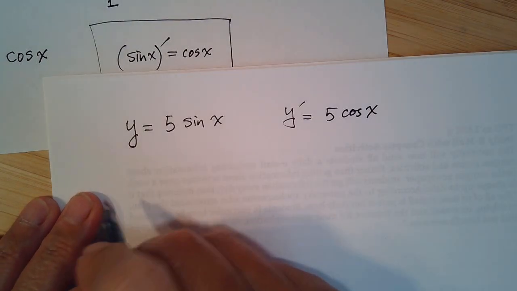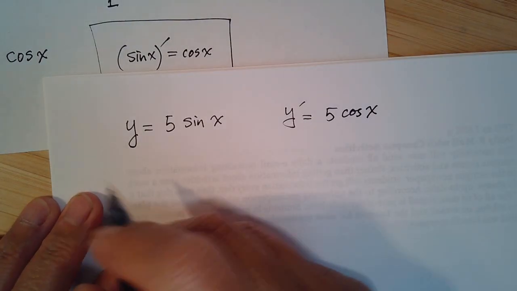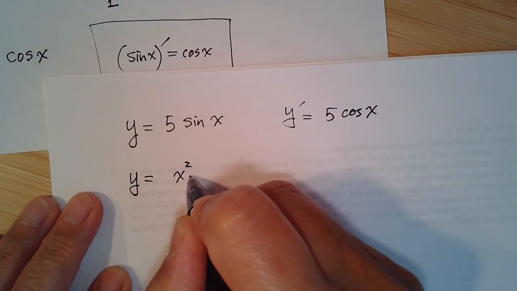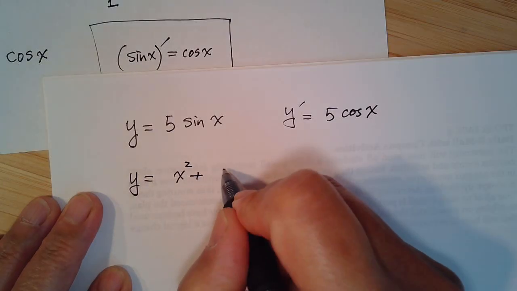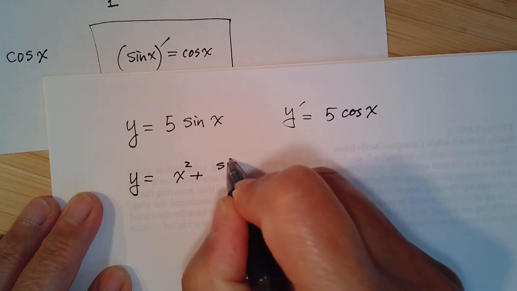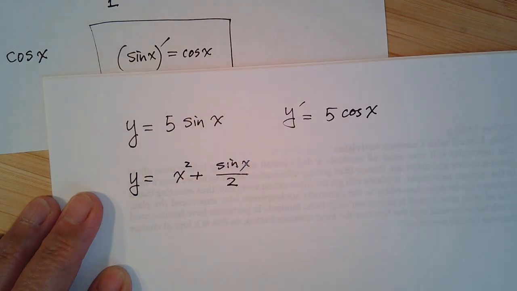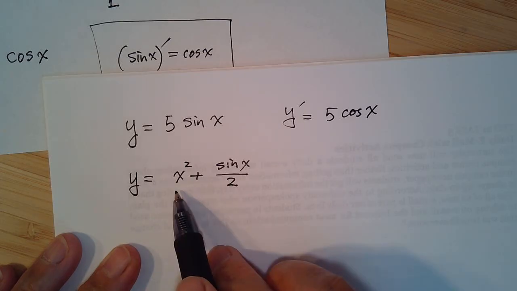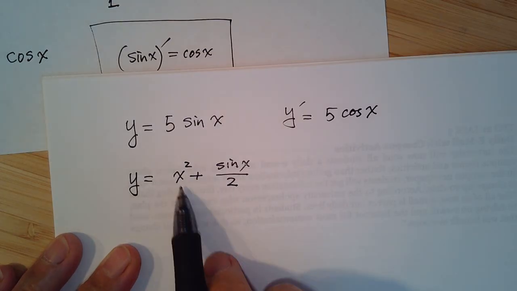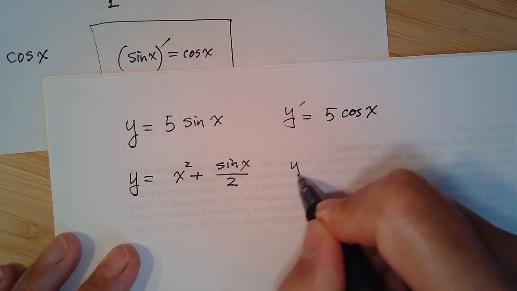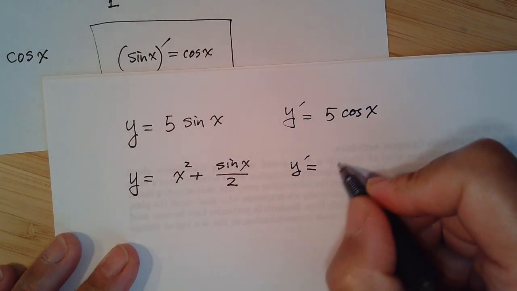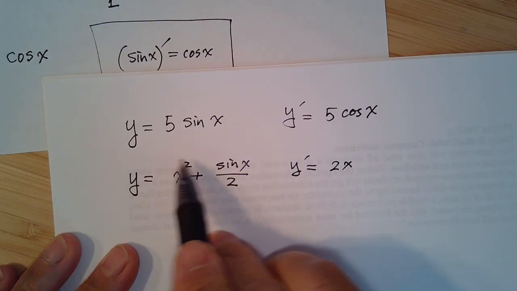And what about this? What if I ask you y equals x squared plus sine x over 2? It's a little bit complicated. It's just the addition of two expressions, so we can take the prime of this plus the prime of that. So therefore, y prime will be, quick review, if you bring 2 down, you get 2x. So that's the prime of that.